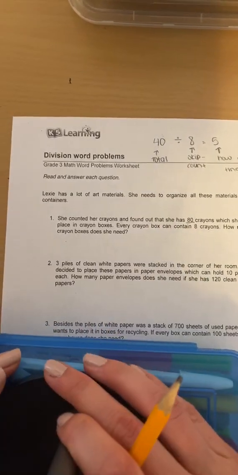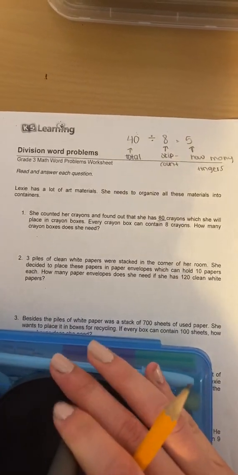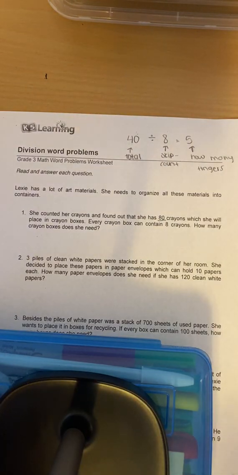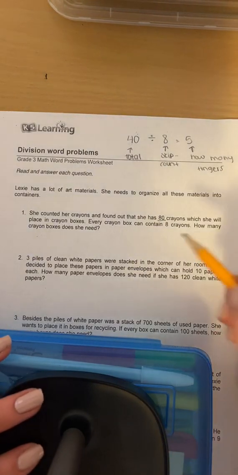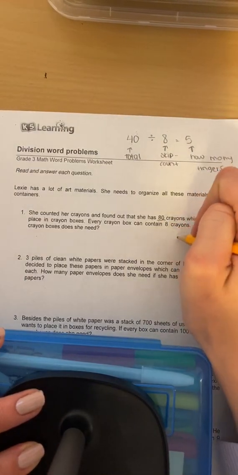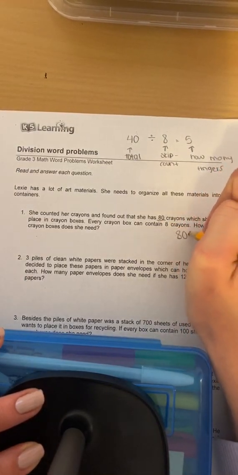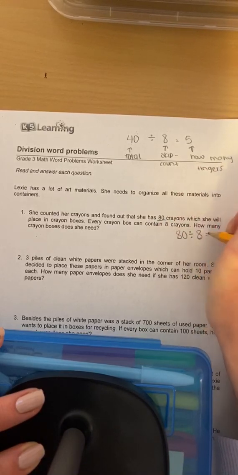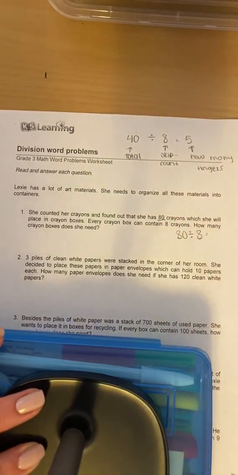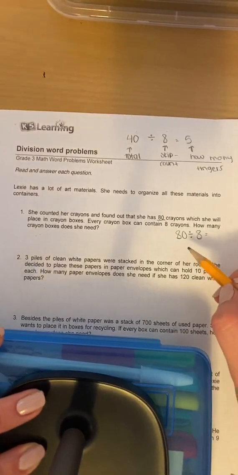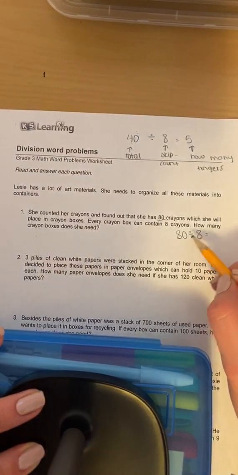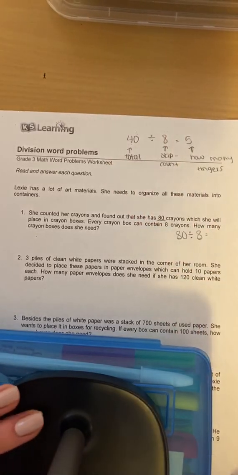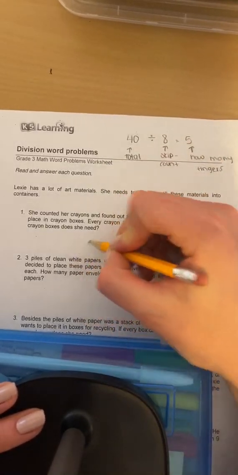So we could solve this by drawing pictures if that helps. While you do your homework, if you bring out paper and a pencil, you can draw pictures as you work. So we know the total of 80 crayons, and our first number is always the total. And each box can have 8 crayons. How many boxes does she need? I could skip count by my 8s till I get to 80 and see how many fingers it uses, or I can draw pictures like this.